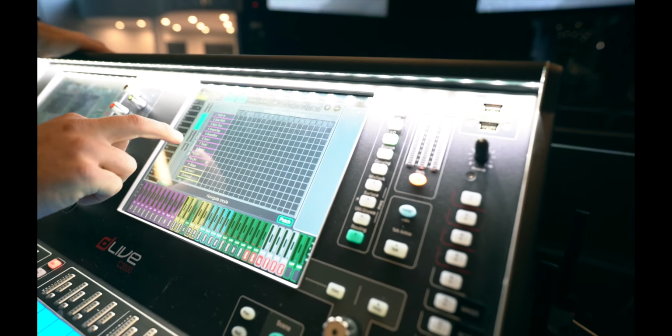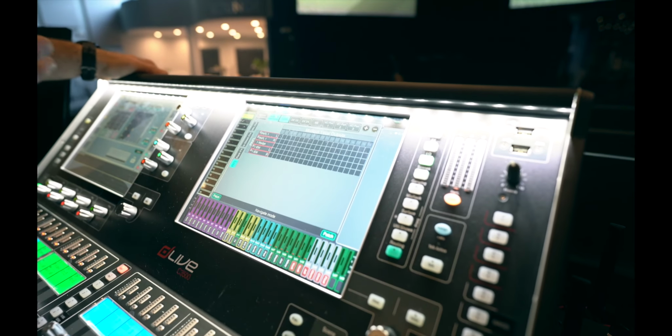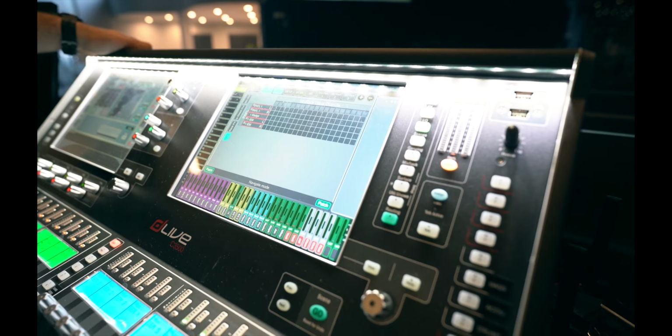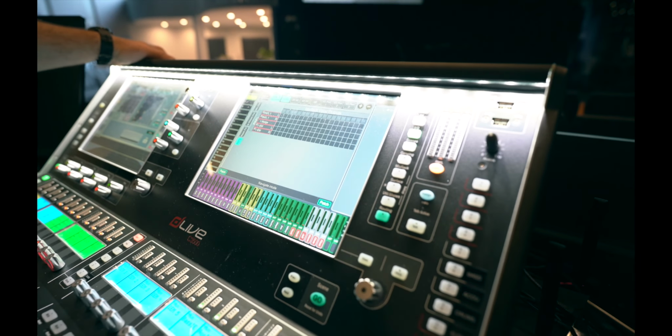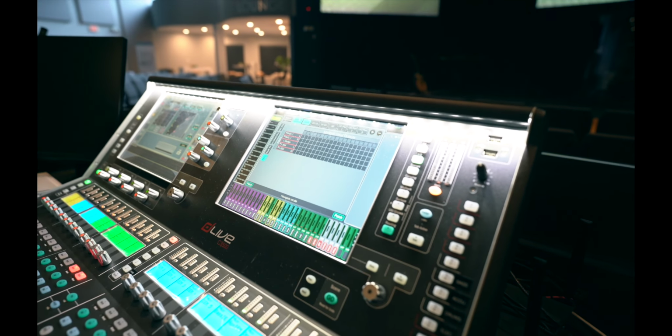All right. Rack effects, if we wanted to send these different places, and the solo, if we wanted to send the solo to a physical output so you could listen to it with like a monitor IEM, that's how we do that.